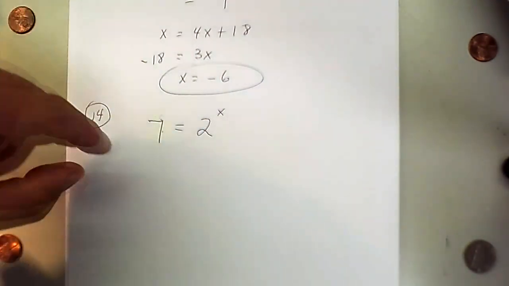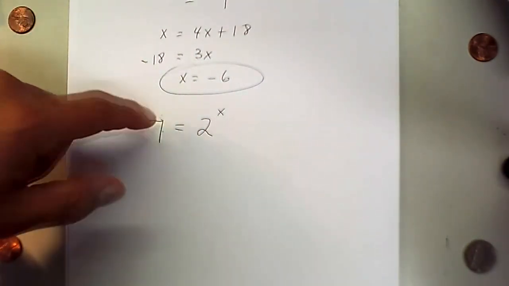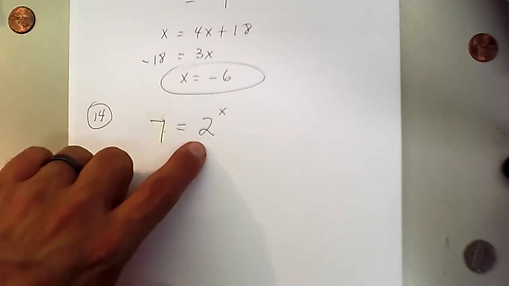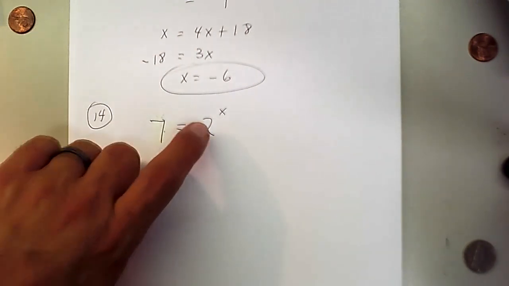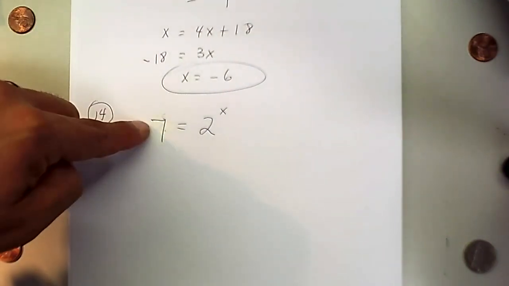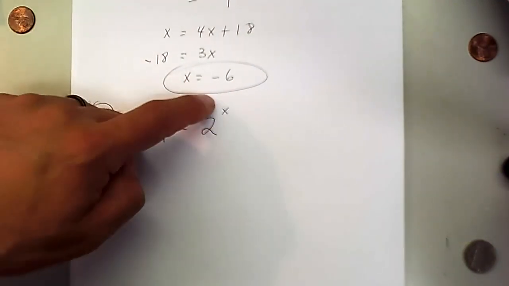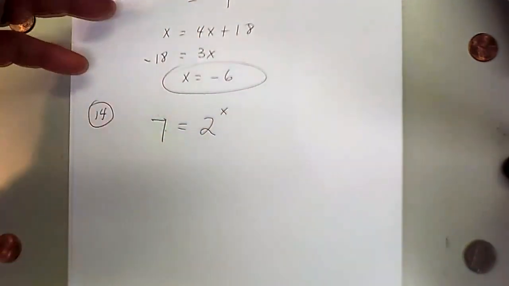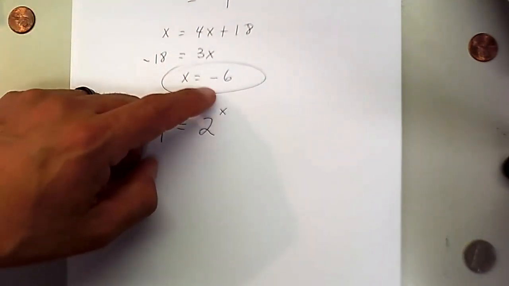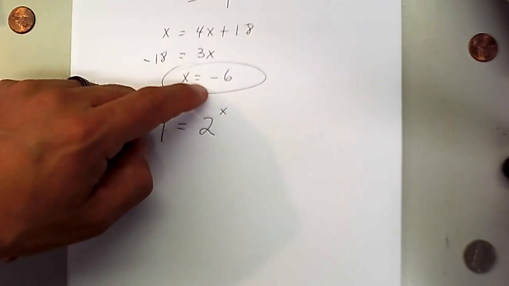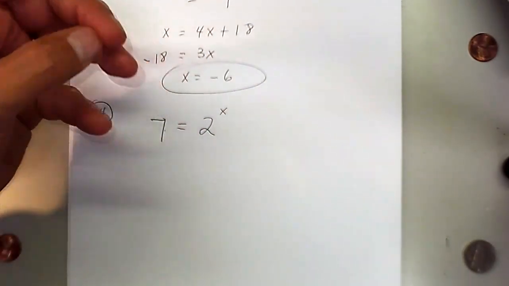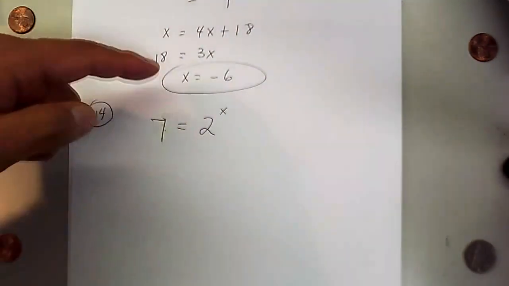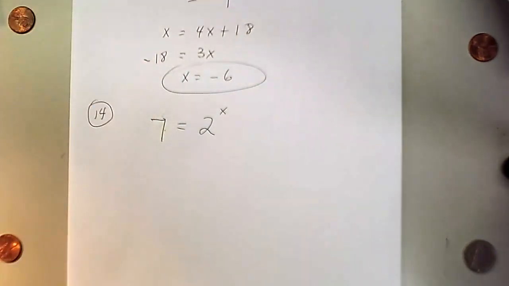No other way. I can start thinking, well, what number as an exponent gives us the 7? I know it has to be less than 3, more than 2, because 2 squared equals 4. That's low compared to the 7. 2 cubed is 8. That's high. So the x has to be between 2 and 3. Again, 2 to the 2 is 4, low. 2 times 2 times 2 is 8, high. So the answer is between 2 and 3. Probably closer to the 3 because the 8 is closer to the 7.